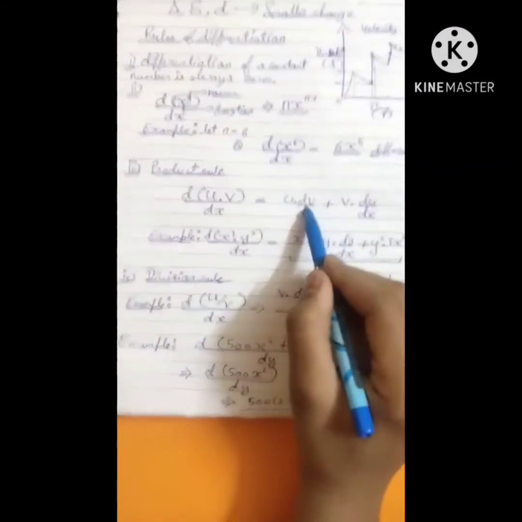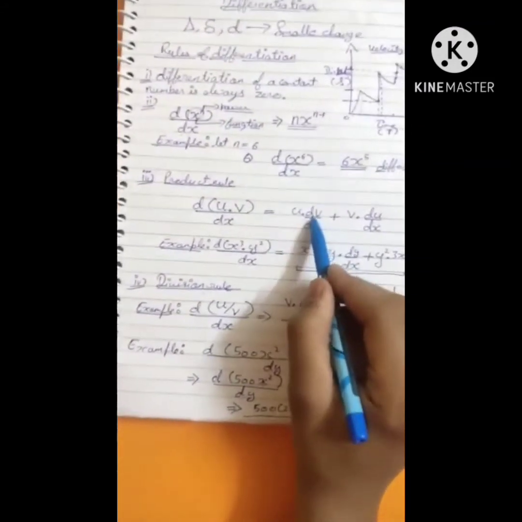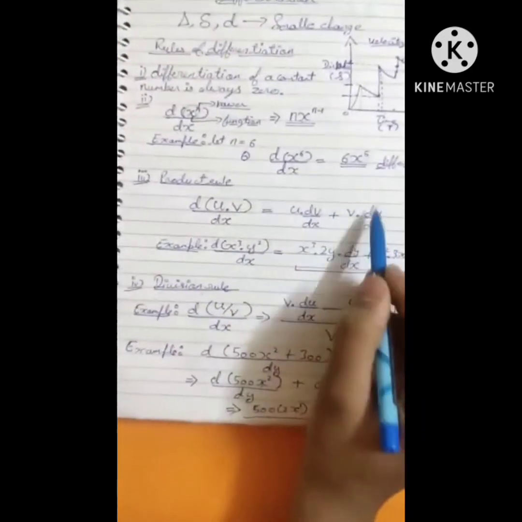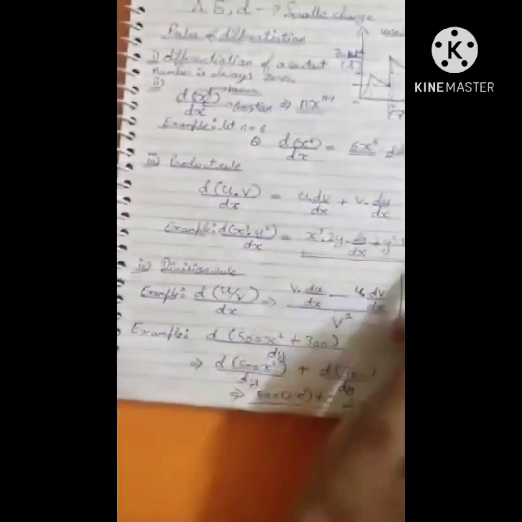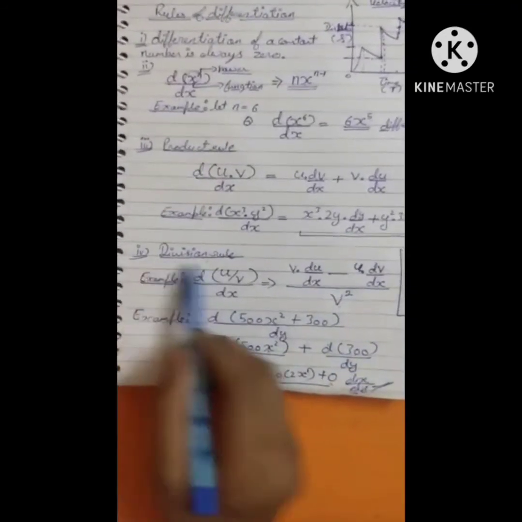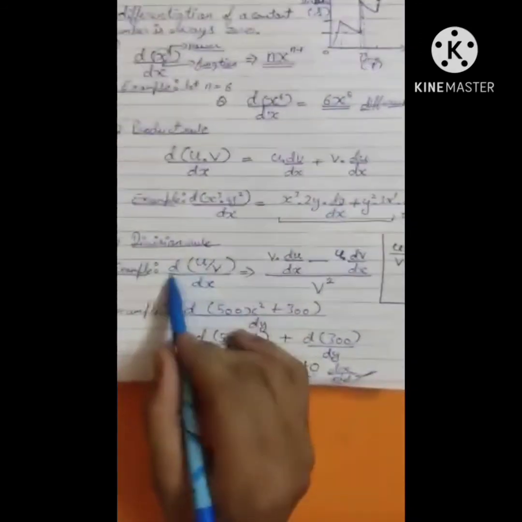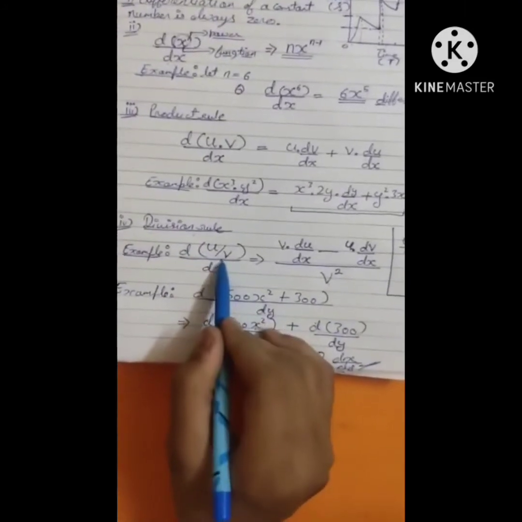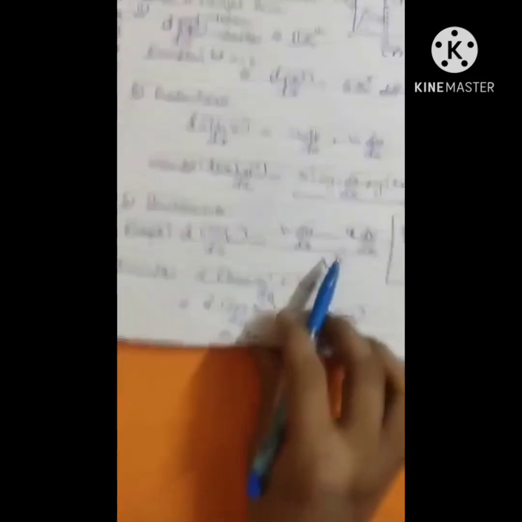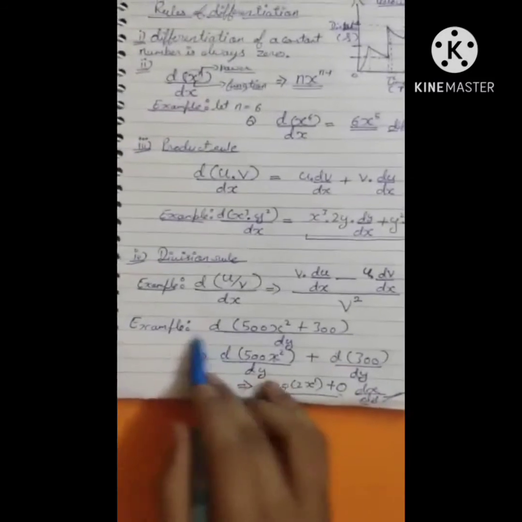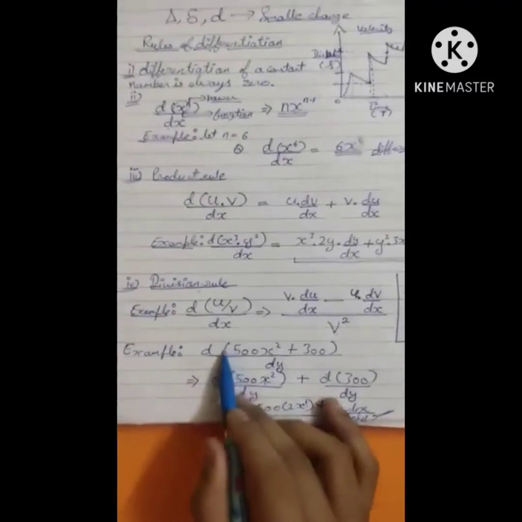For the product rule, u dv plus v du, like initial and final velocity, we do this and then add. As an example of the division rule, I take u upon v, initial velocity upon final velocity, in differentiation. That's the method. Now, as an overall example, I am going to differentiate this expression.